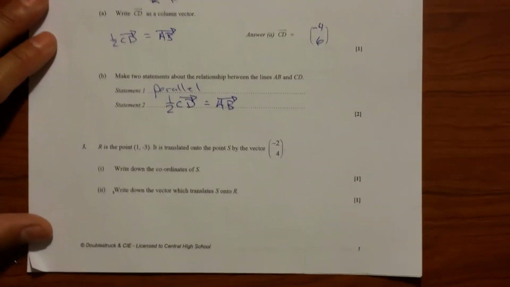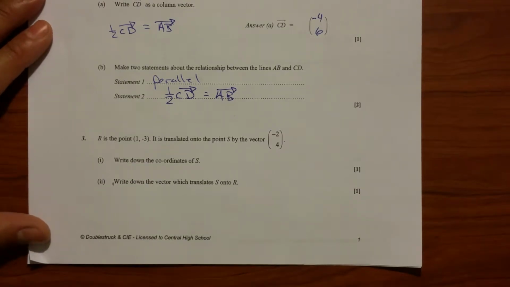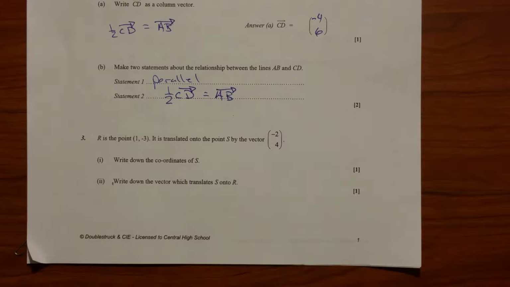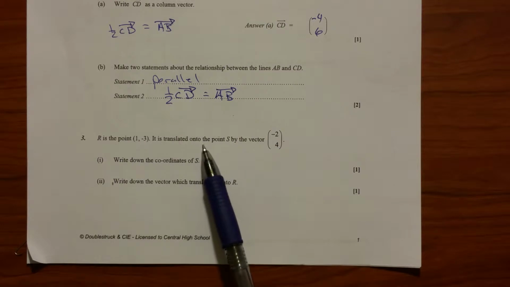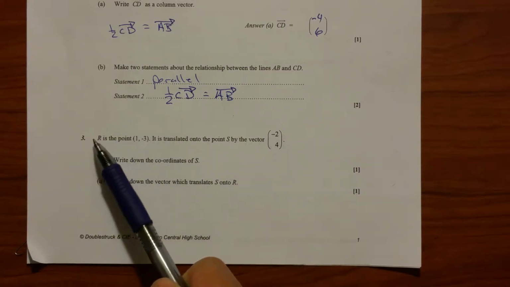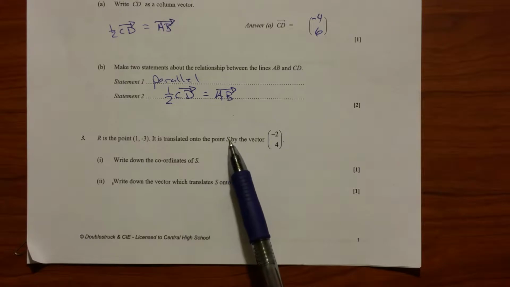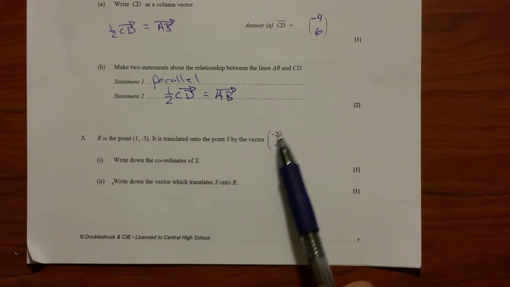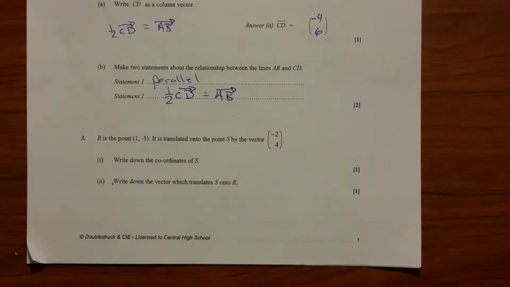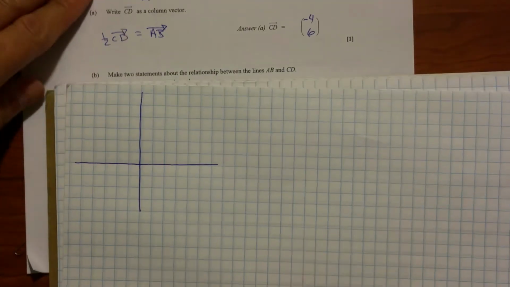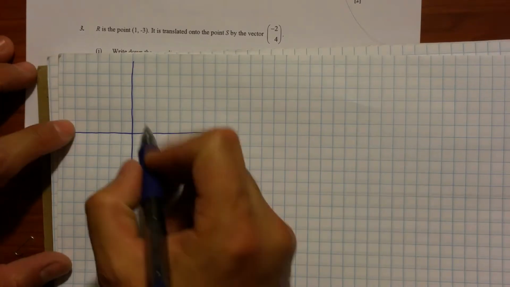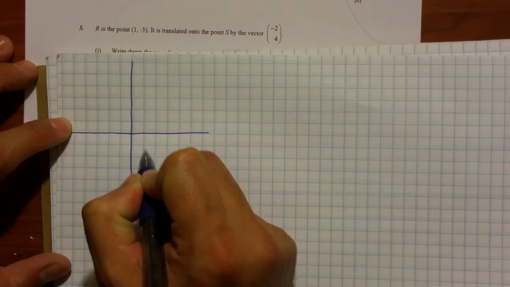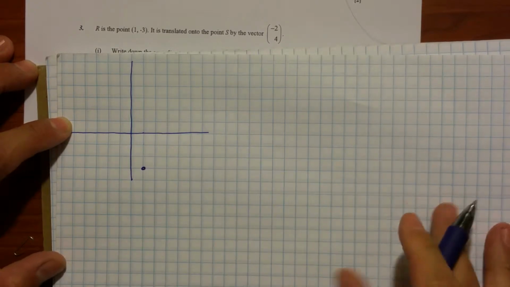Now let's take a look at this next one, number 3. R is the point 1, negative 3. It is translated onto S by the vector here. So we're starting at R and going to S in this direction. I'm going to start by putting R, using some graph paper here. R is positive 1, negative 3. So 1, negative 3: 1, 2, 3. I have a point right there.